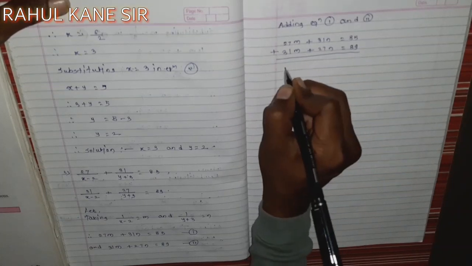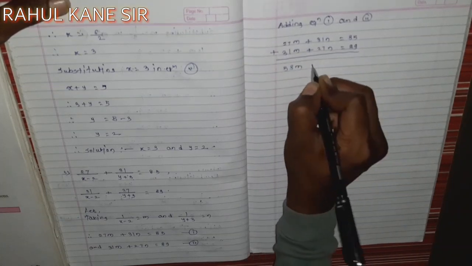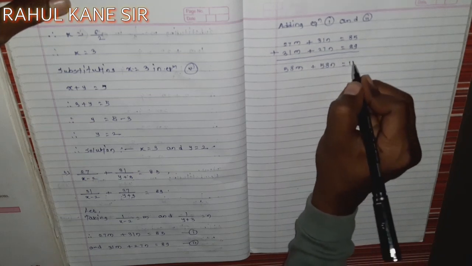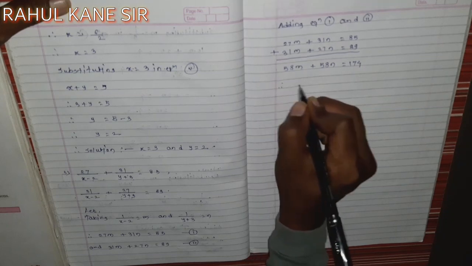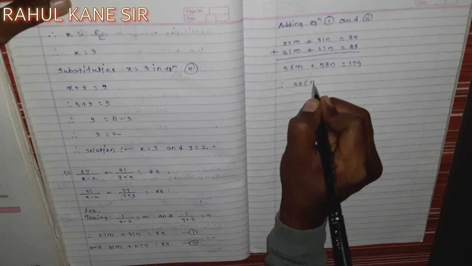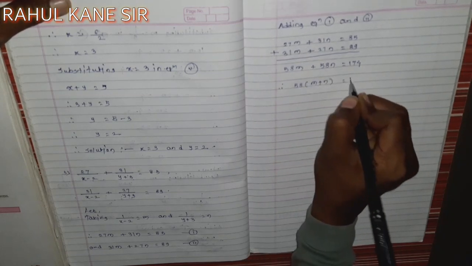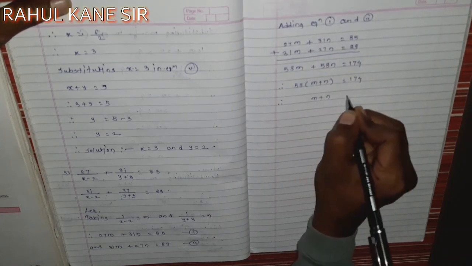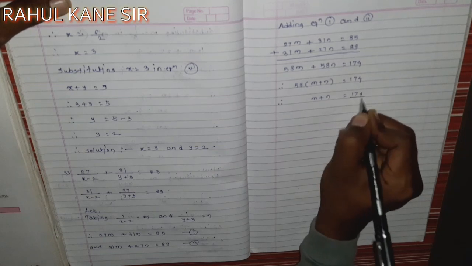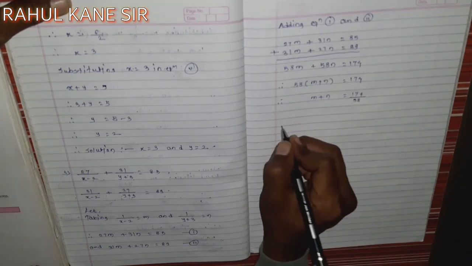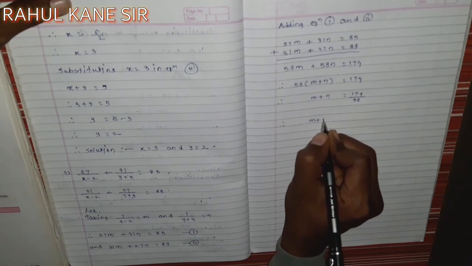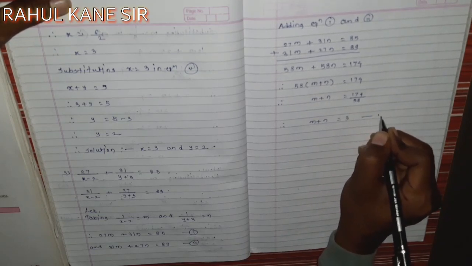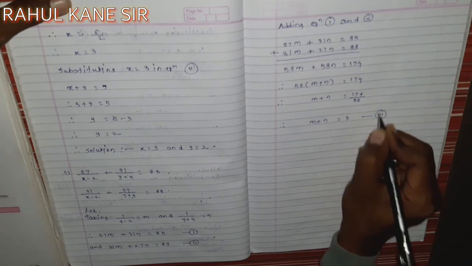So 27 plus 31 is 58m plus 58n equals 174. Therefore, taking 58 common, m plus n equals 174 divided by 58. m plus n equals 3, equation number 3.